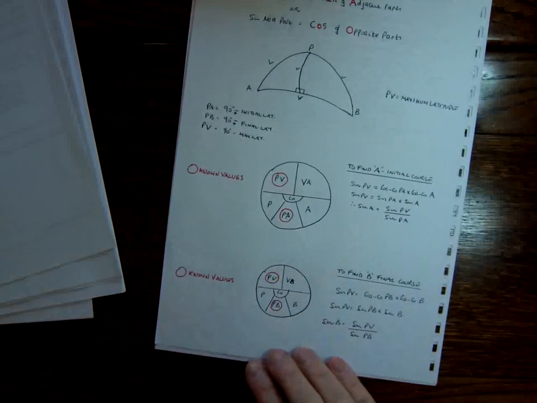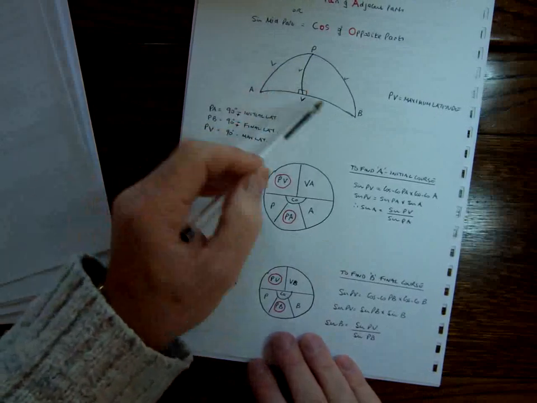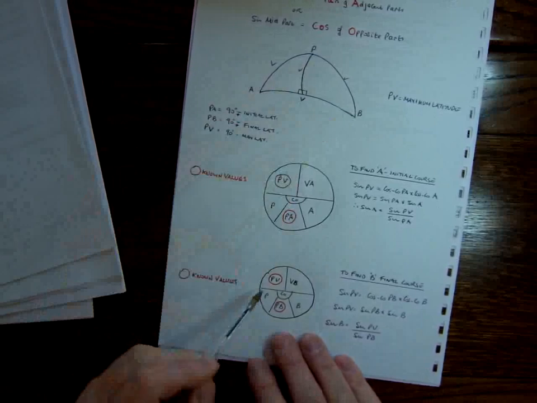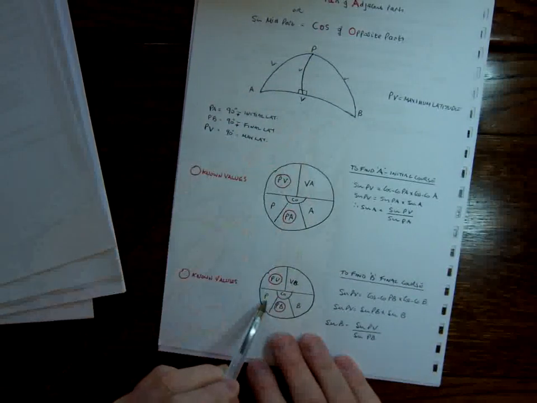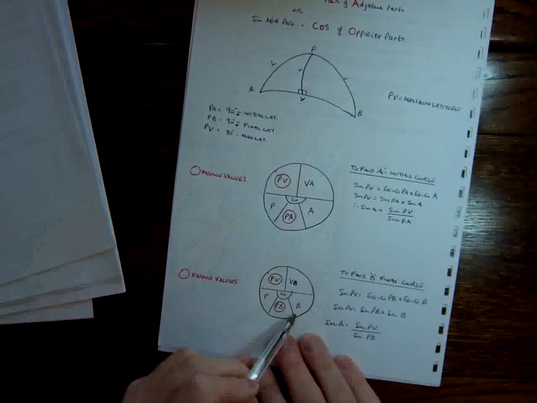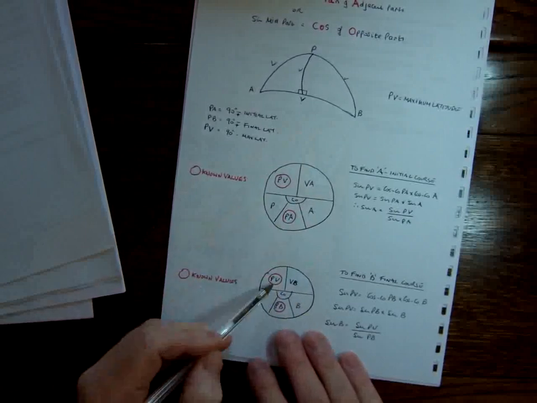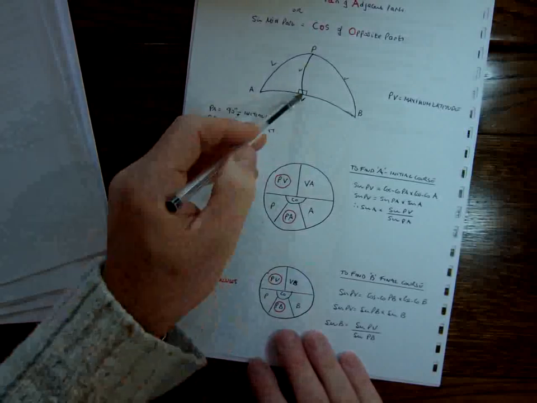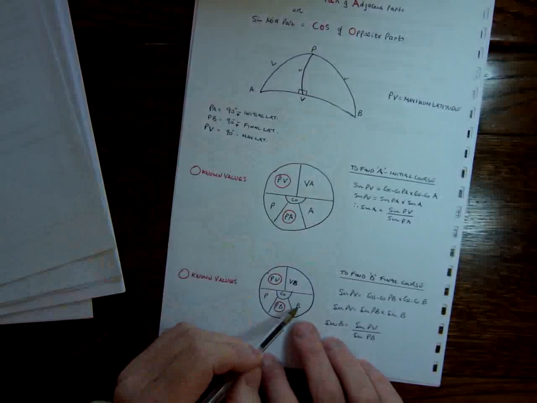When we're solving the final course B, what I've done now, I've changed VA to VB, and I've changed PA to PB, and of course A to B. The wheel's exactly the same, but I've just put now my two known values as PV, of course, and PB. And we're looking for B, which is the final course.